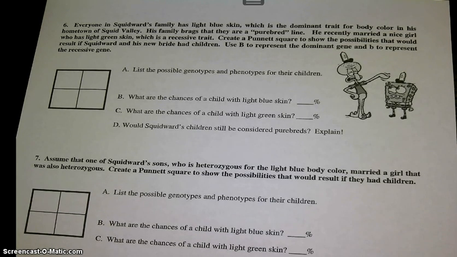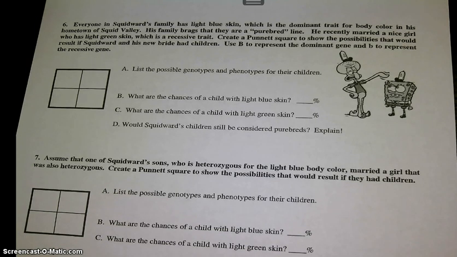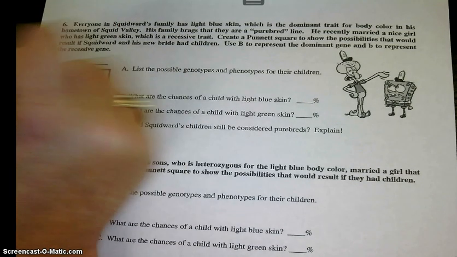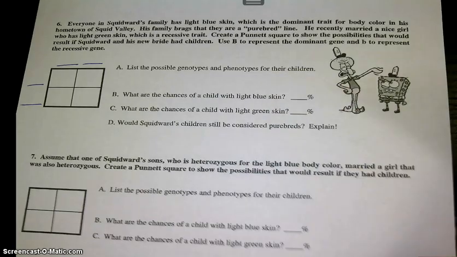If the dominant trait is blue and they're homozygous, then you're going to have two capitals for Squidward. If his new bride is green, that's the recessive trait, so you're going to have homozygous recessive. You're going to put these into the Punnett square, fill it out, and then answer the following questions.